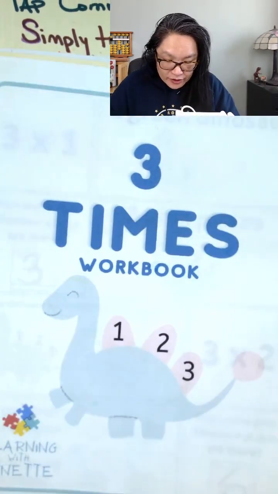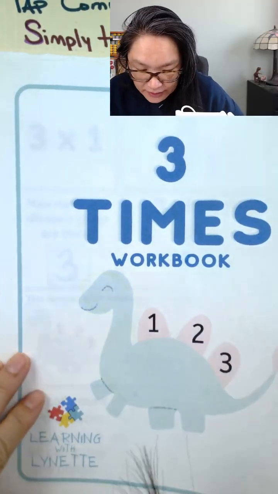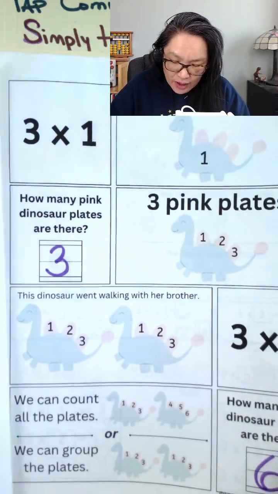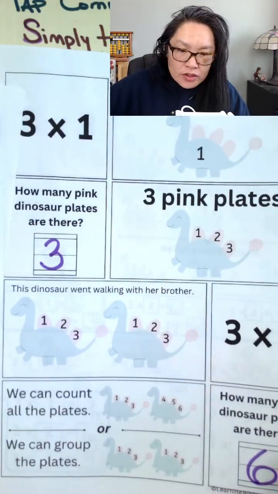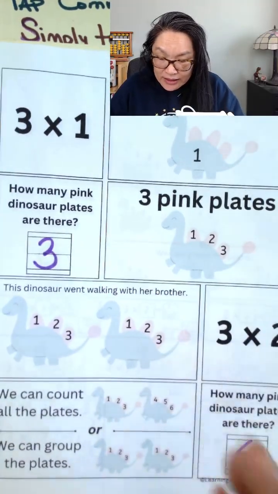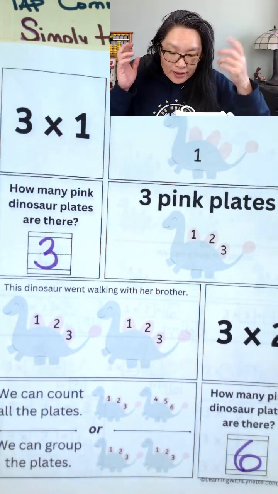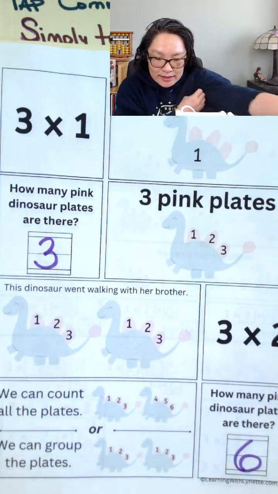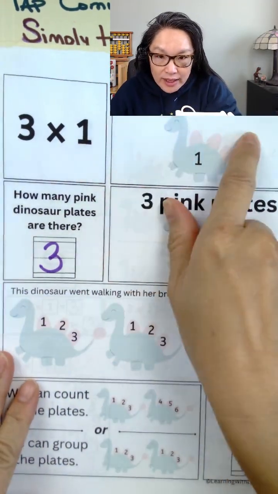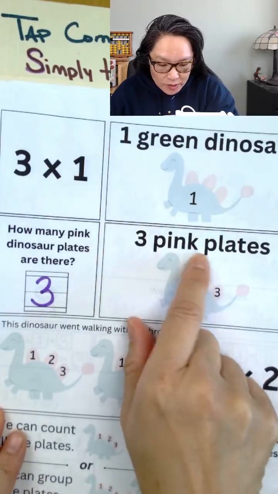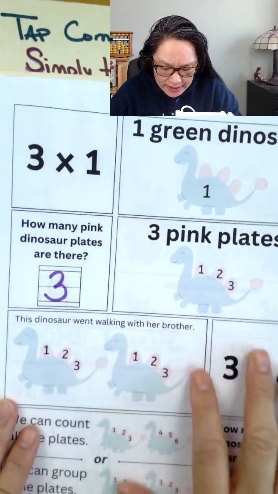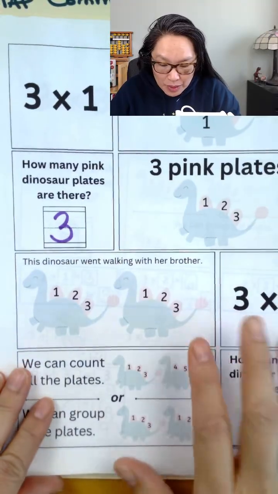Multiplication and division, I haven't delved into it because there's a lot, and trying to formulate and format it. So this is my multiplication and I only did the 3 times table because I don't know if anybody is interested in the others. These are all just ideas. Here I had one dinosaur with 3 plates. I think I'm going to make it in color, and I'm going to publish this as a book.